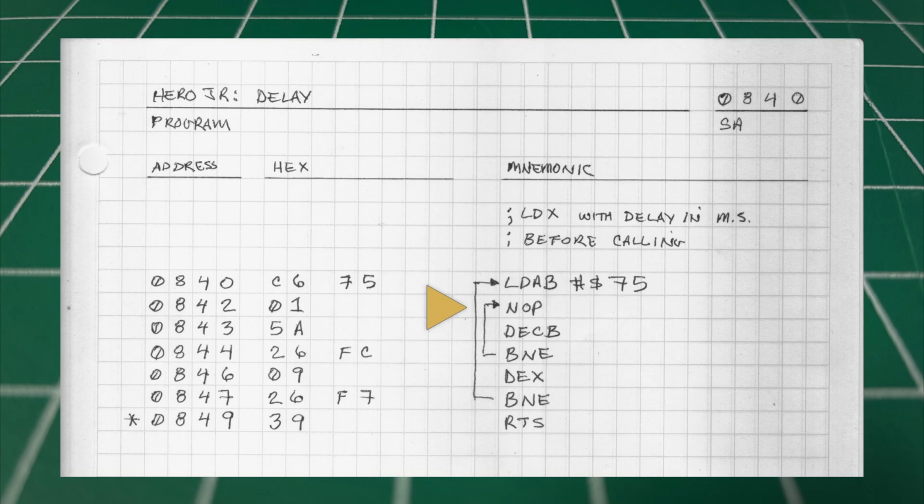Next is the NOP instruction. Same as in our last video, it's here to waste more time. NOP throws away 2 processor cycles each time through the loop. Now we decrement the B accumulator, taking away 1 from it each time through the loop. Eventually, we arrive at 0, which brings us to the BNE instruction, branch if not equal to 0.